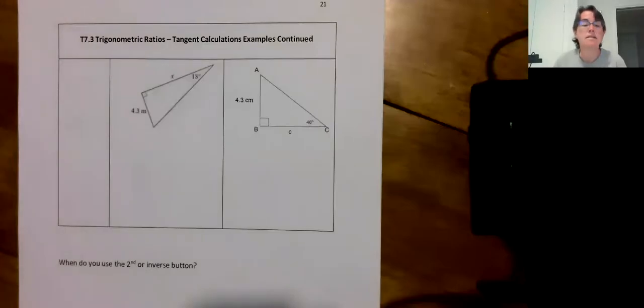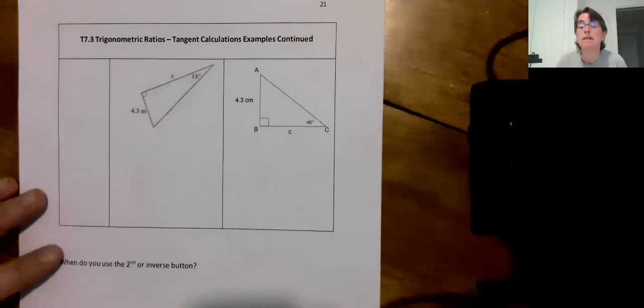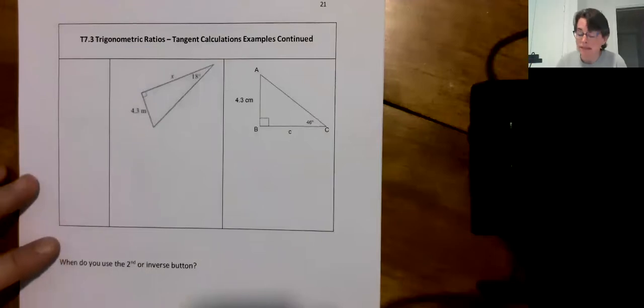Hi there, this is T7.3, the second part of it, to show the last option when you're doing tangent calculations. So let's start by labeling, see what we have and what we need to calculate.